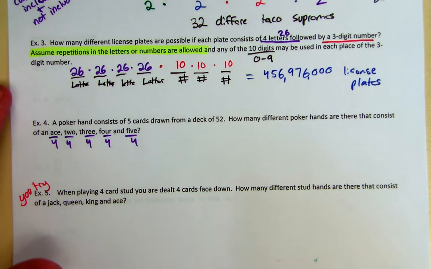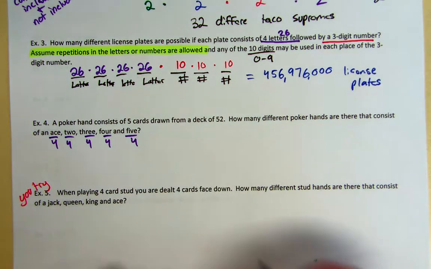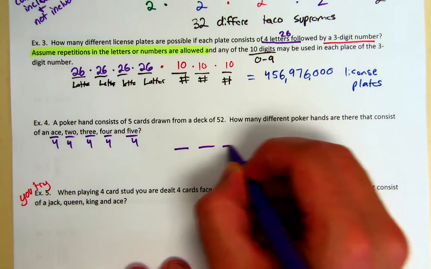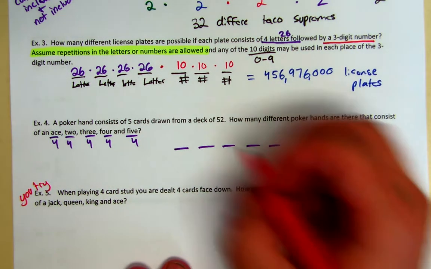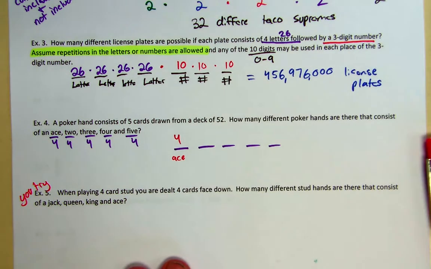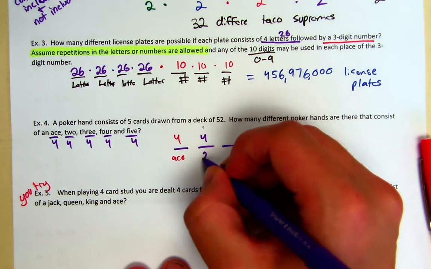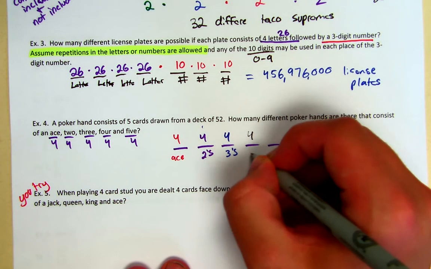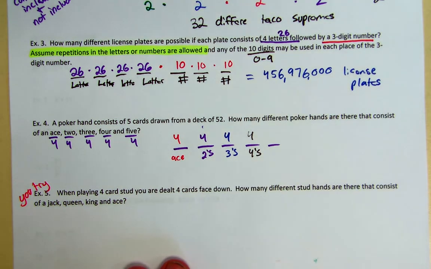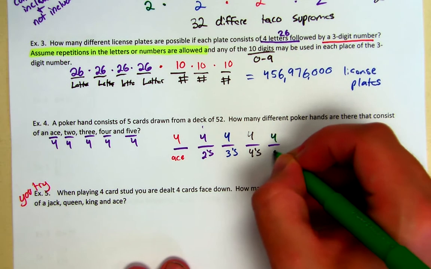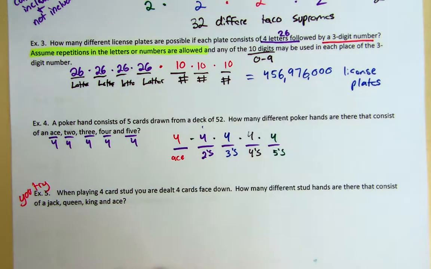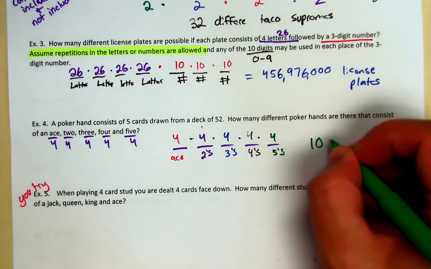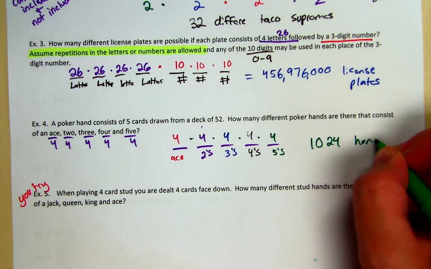Alright, so I want a 5-card hand, and I need those options. Well, 1, 2, 3, 4, 5. 5 cards. So slot 1, 2, 3, 4. That's your hand. We know 4 aces, 4 twos, 4 threes, 4 fours, and 4 fives. Multiply them all together, and we get 1,024 hands.